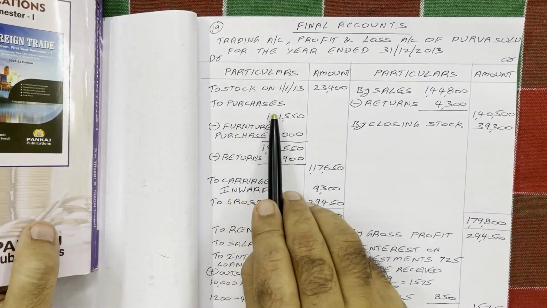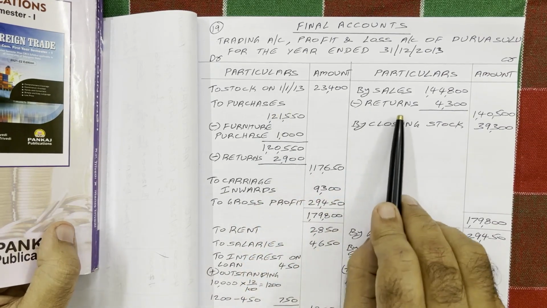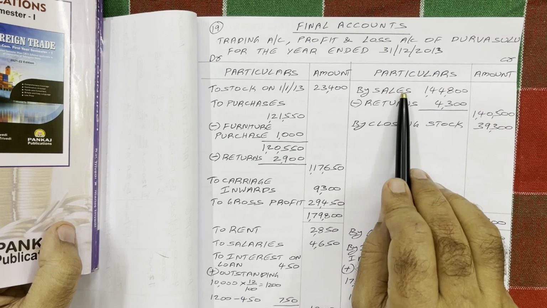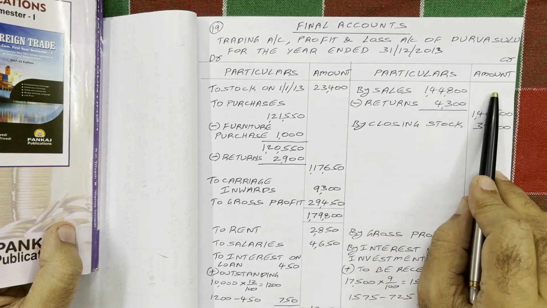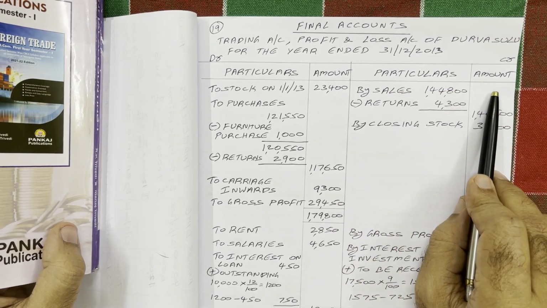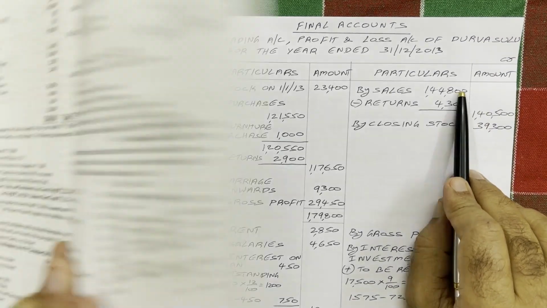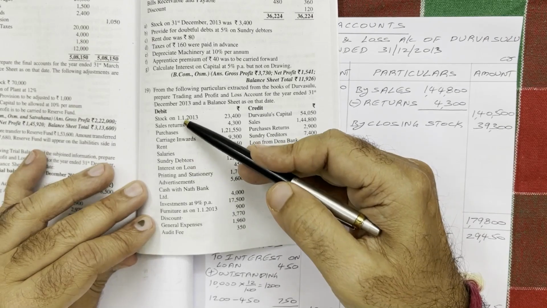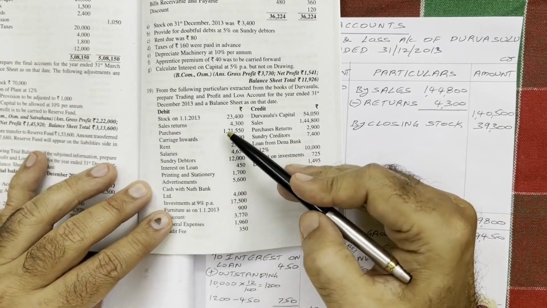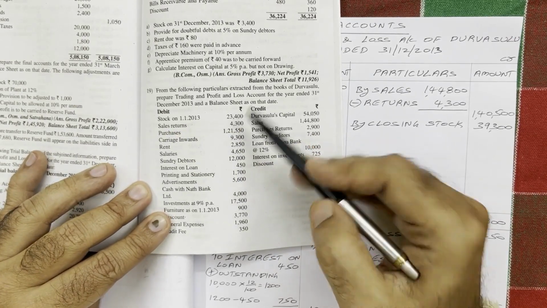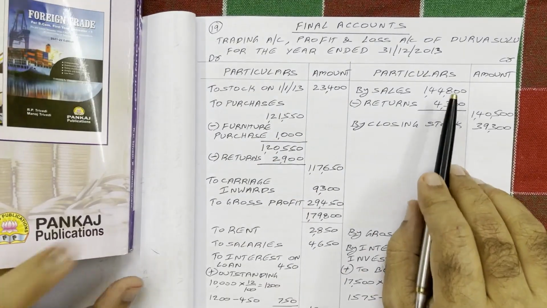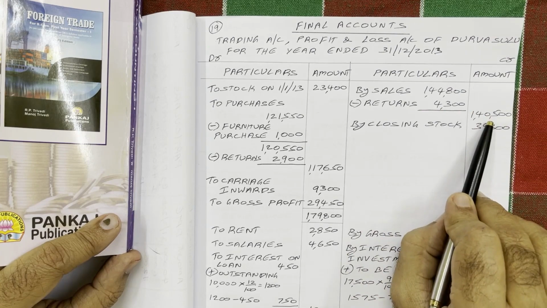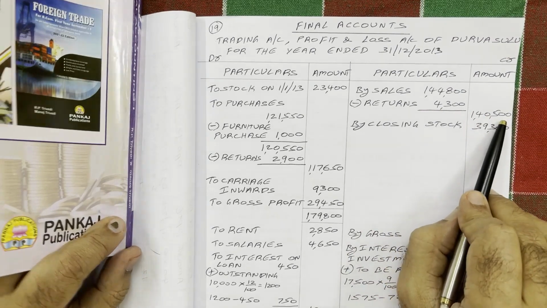Purchases are on the debit side of the trading account. So sales are on the credit side of the trading account. If no adjustment is given, the sales amount we should write directly in the outer column. If an adjustment is given, in the inner column. And in the present problem, sales returns are given on the debit side. See, second item, sales returns 4,300. So these returns we have to subtract from sales, minus returns. The remaining amount in the outer column, 1,40,500.